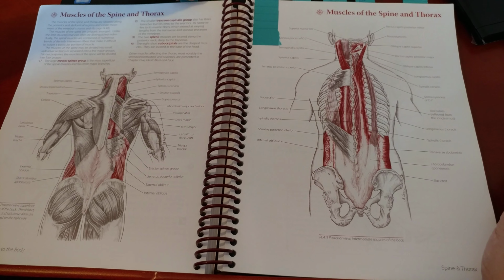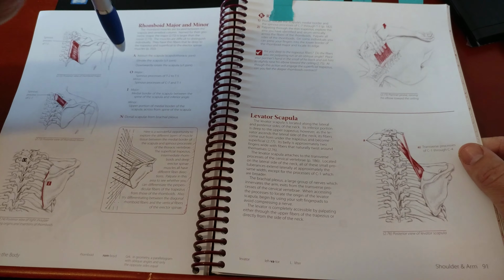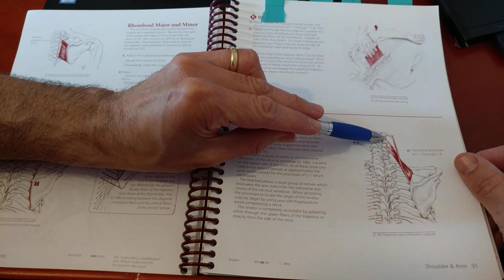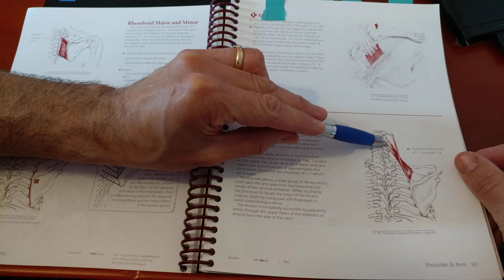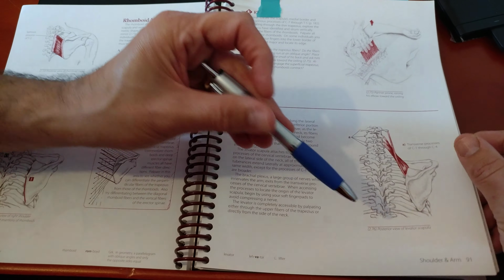I'm just going to turn the page to show where the levator scapula is. So here's a nice picture of it. The first four vertebrae and moving down and out to attach to the shoulder blade.